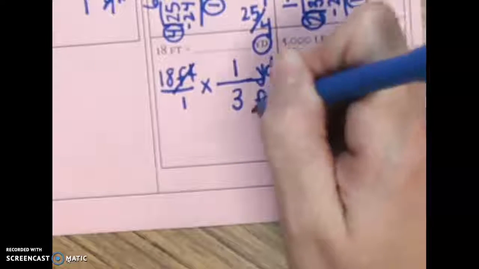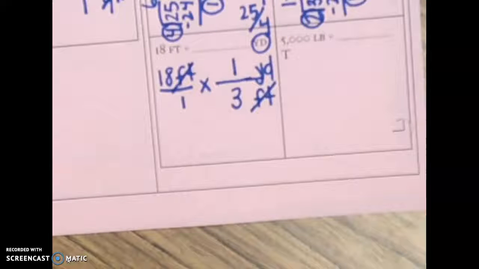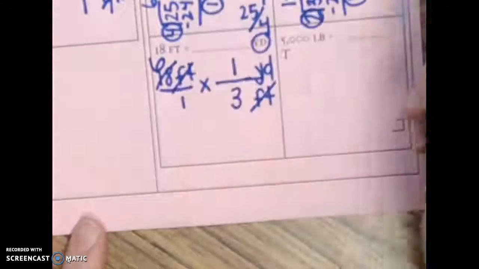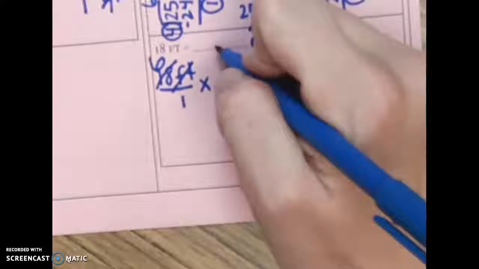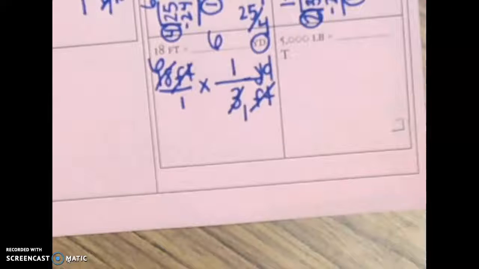I'm going to cross my feet out, and then I'm going to look at the numbers to see if I can cross cancel. Can I do anything with 18 and 3, Callie? 3 goes into 18 is 6. 3 goes into itself. Good. So 18 divided by 3 is 6, and 3 divided by 3 is 1. And you're happy because you get a whole number of 6. If you don't cross cancel, then you're going to have to simplify at the end when the numbers don't look as fun.